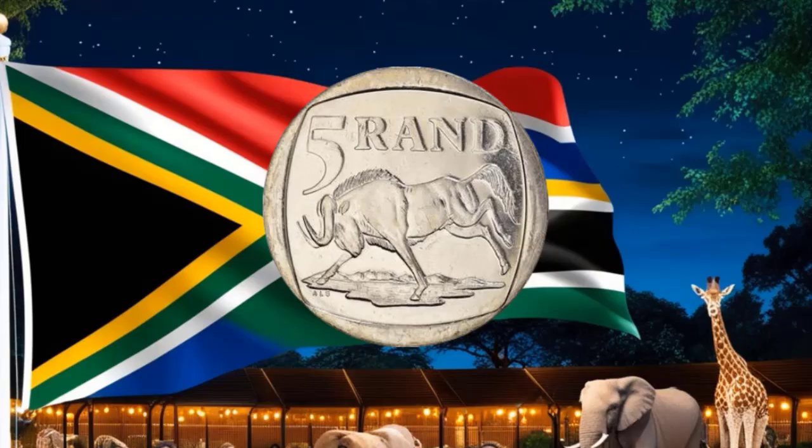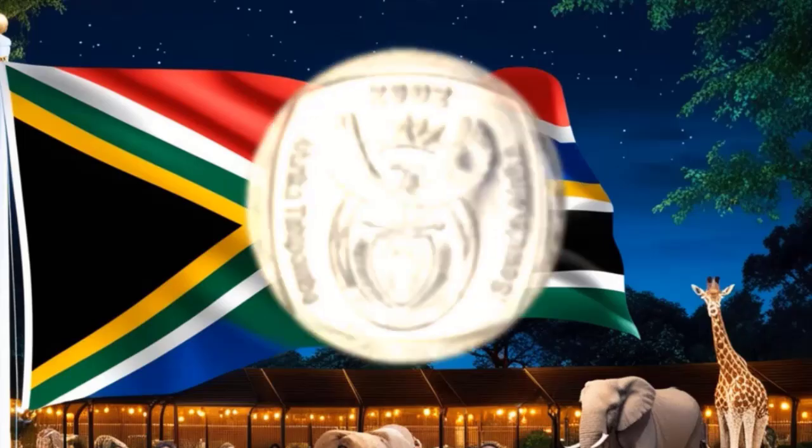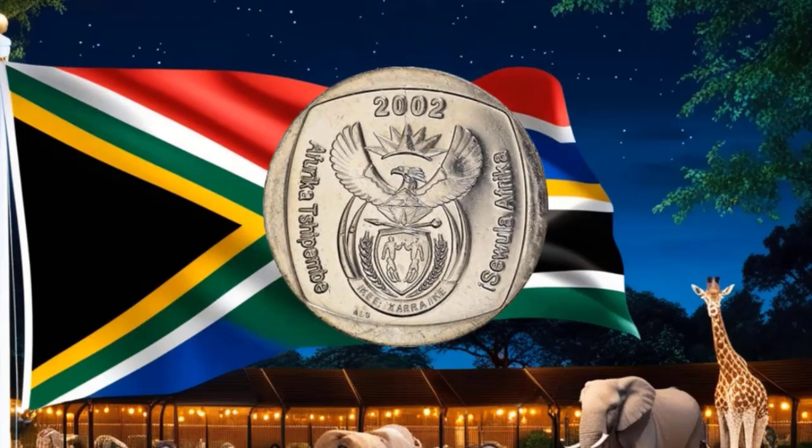The 2002 5 Rand coin was produced by the South African Mint, a respected institution known for high production standards and strict quality control. That means major errors are rare. And when errors are rare, collectors pay attention. Certain varieties, particularly those with off-center strikes, double dies, or unusual finishes, have created strong interest in niche markets.